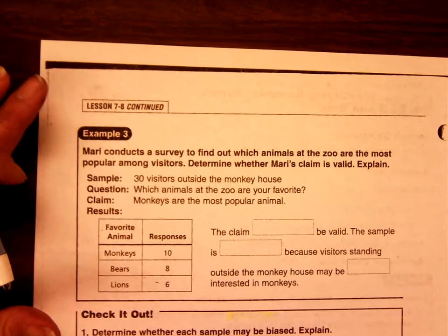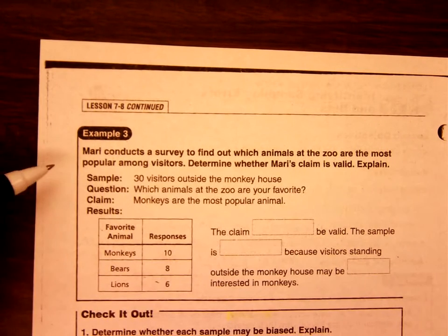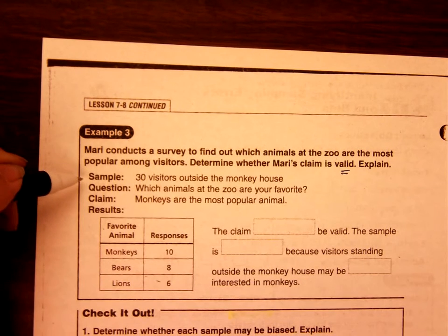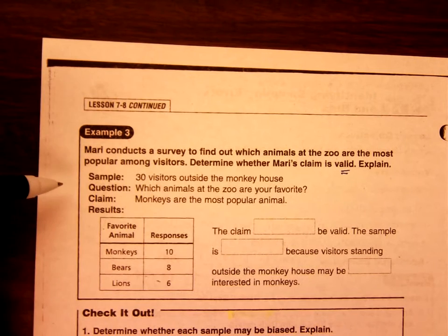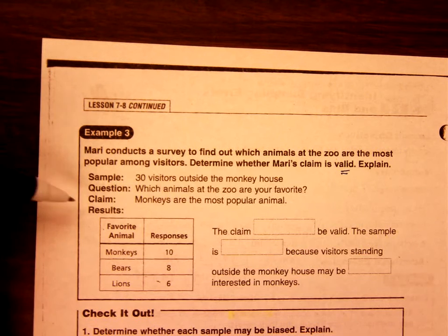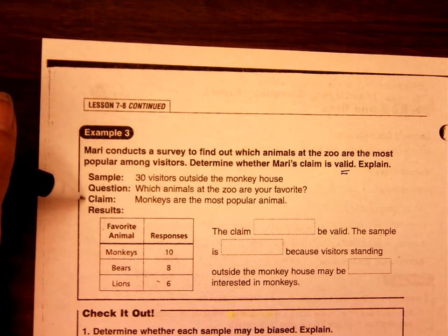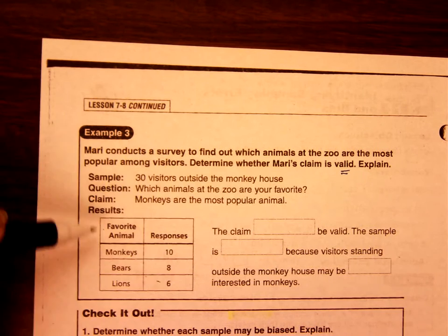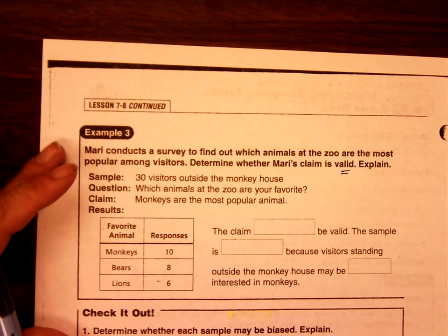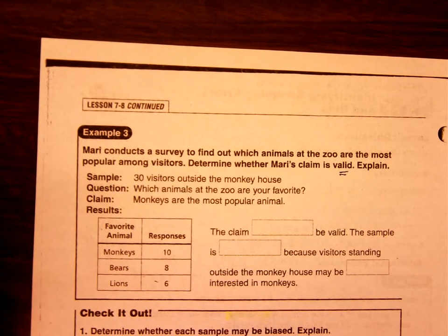Let's look at example 3. Mario conducts a survey to find out which animals at the zoo are the most popular among visitors. Determine whether Mario's claim is valid. Remember, valid is the truth. Explain. Here's your sample. She decides she's going to survey 30 visitors outside the monkey house, and she asks these 30 visitors which animals in the zoo are their favorite. She got that monkeys were the most popular. Here is her response: monkeys is 10, bears is 8, lions is 6. Now, is her claim valid or not?